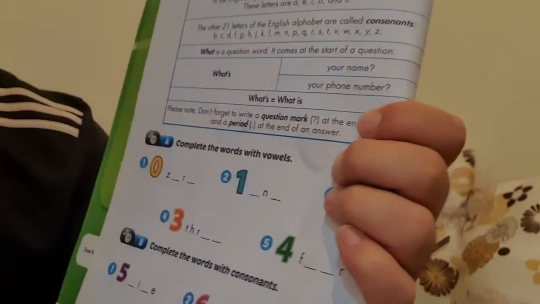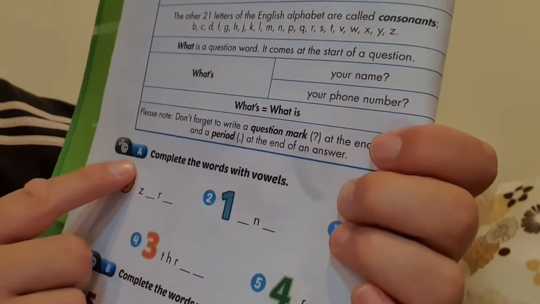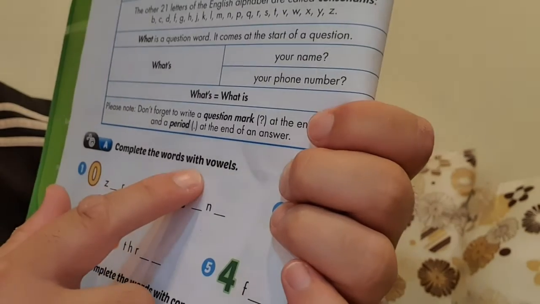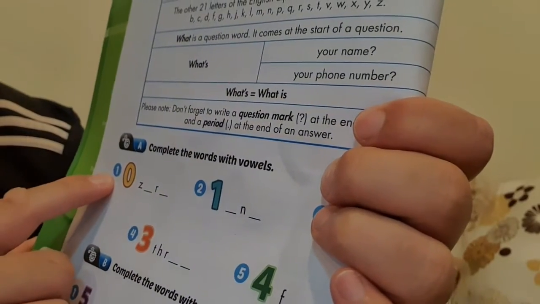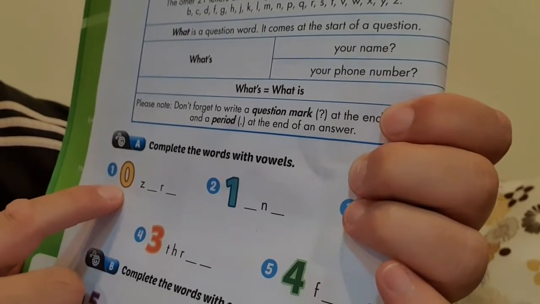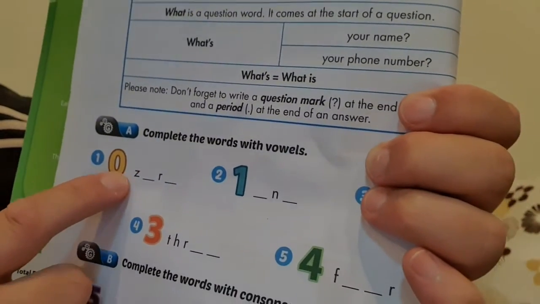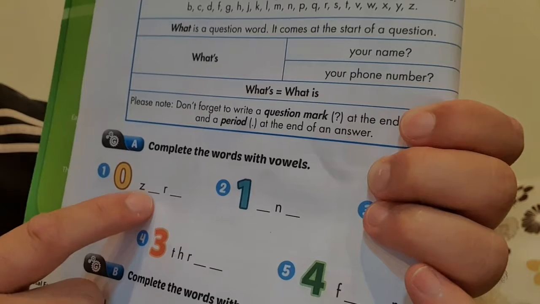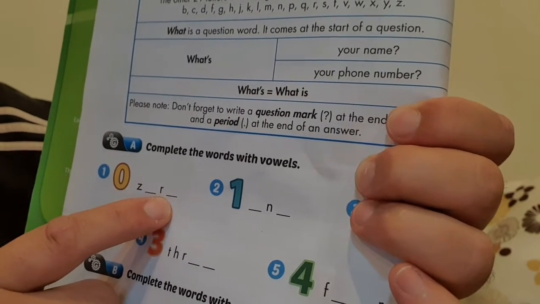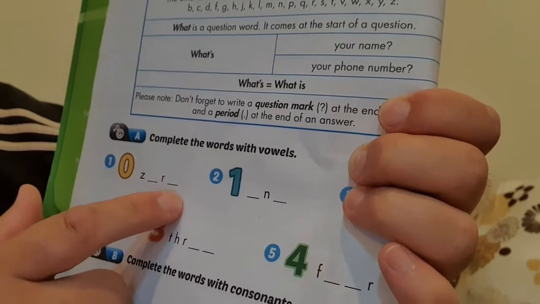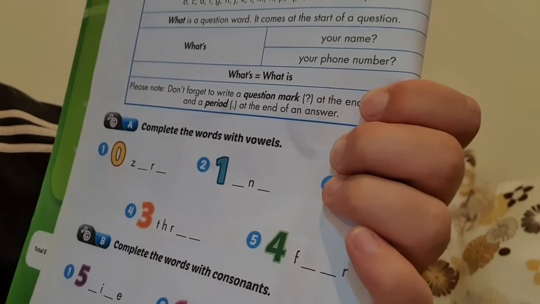Good. So now let's go to exercise number 1. Complete the words with vowels. So, number 1 here, the letter 0. You have Z and then R and then a blank. So, please complete the word.